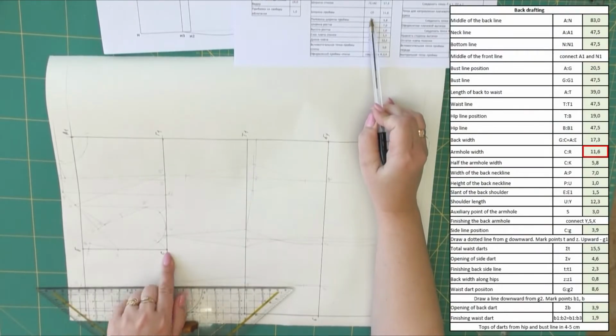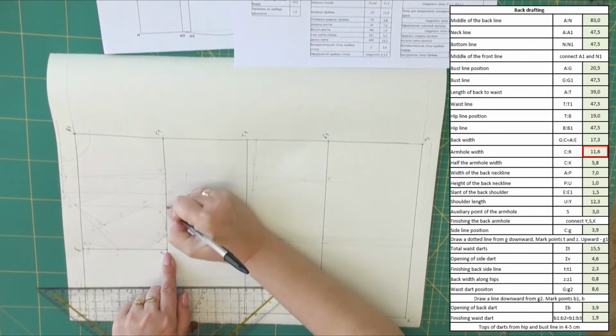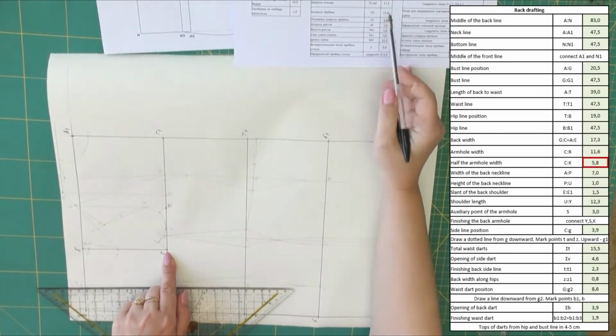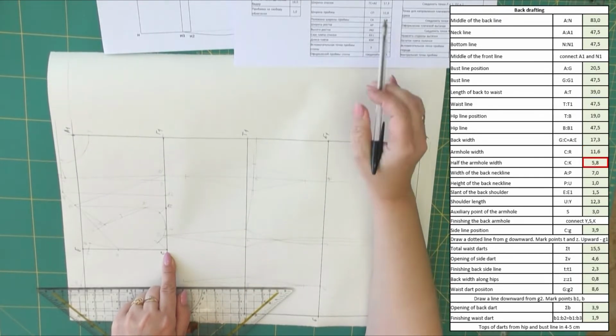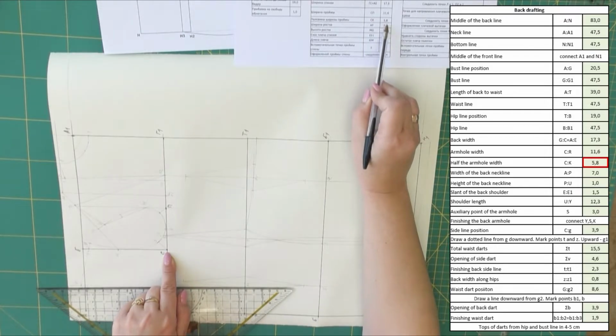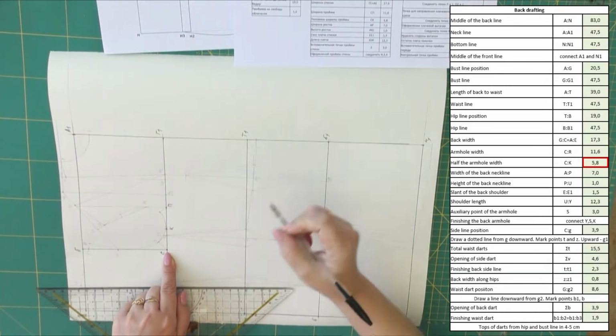Armhole width. We measure the segment C to R equals 11.6 centimeters from point C. Mark point K as the half of the armhole. The sections C to K equals K to R equals 5.8 centimeters.